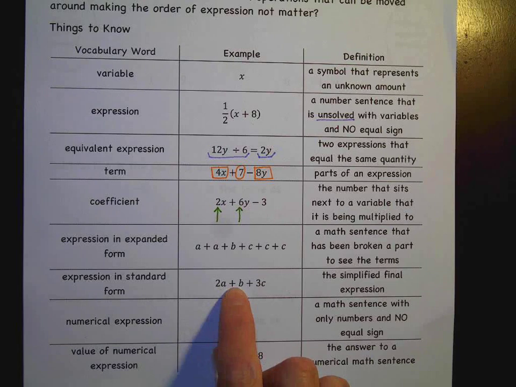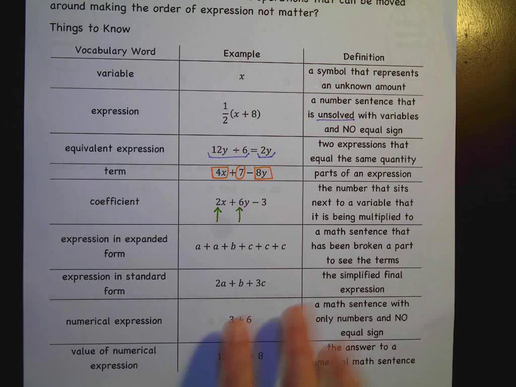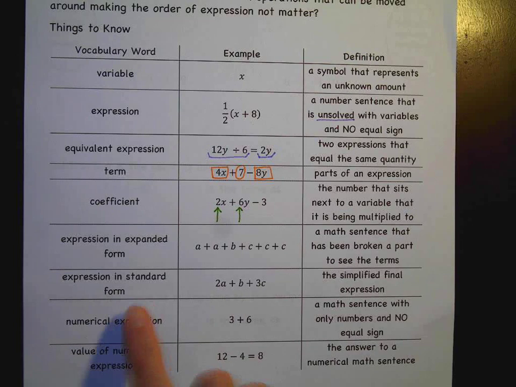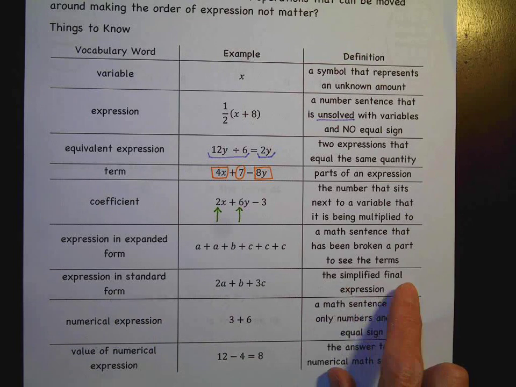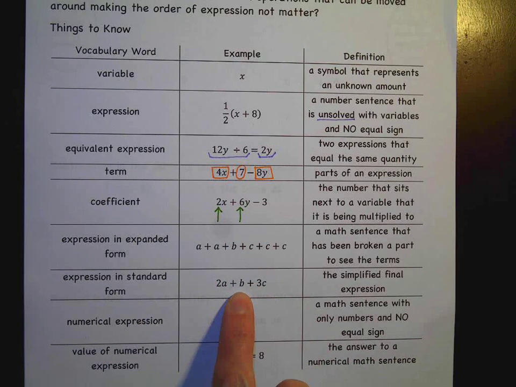So I have 2a plus b, or you could put 1b, plus 3c, because we combine the terms that are alike and condense them down into simplest form. So an expression in standard form is the simplified final expression. So basically we took this one and we turned it into this one.